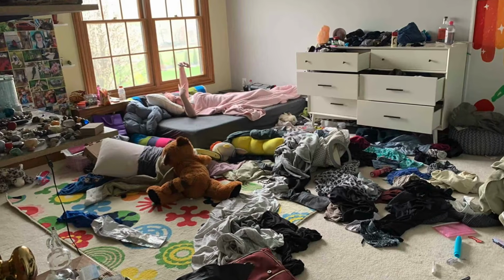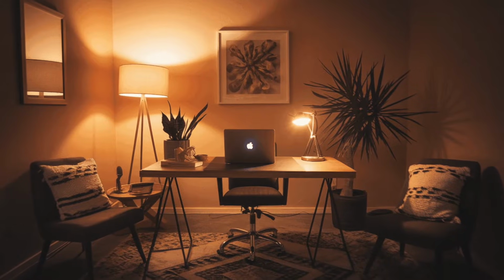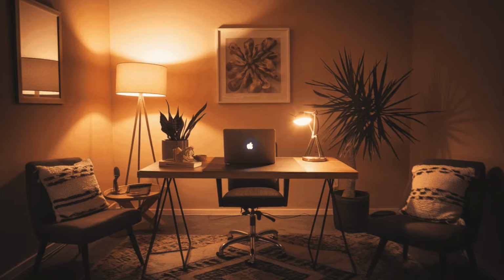And yes, you can make your room realistically messy, or aspirationally clean. I went for artist who pretends they have it together.